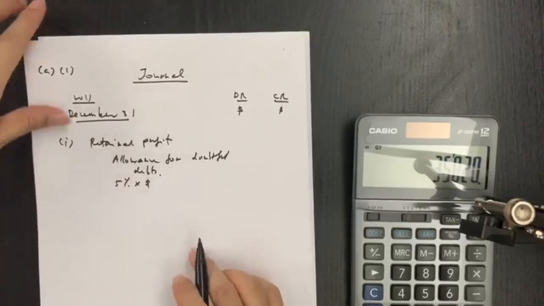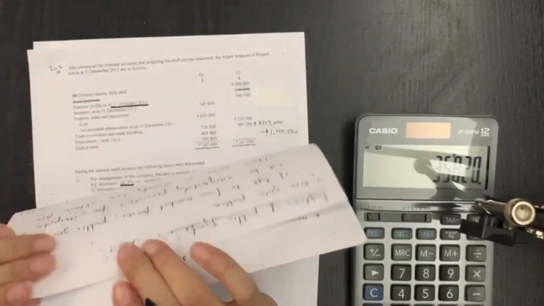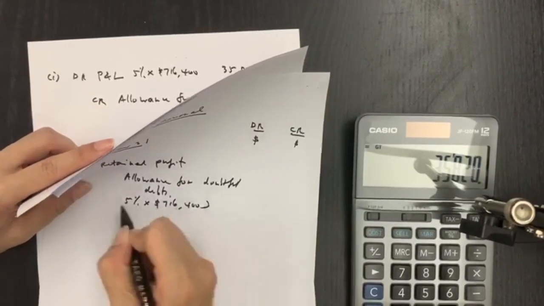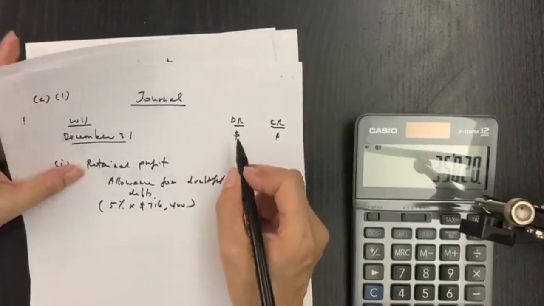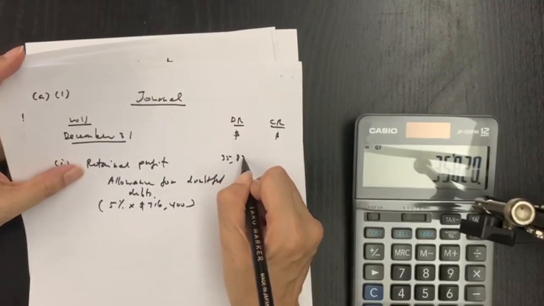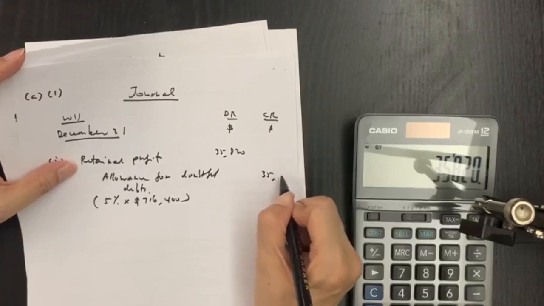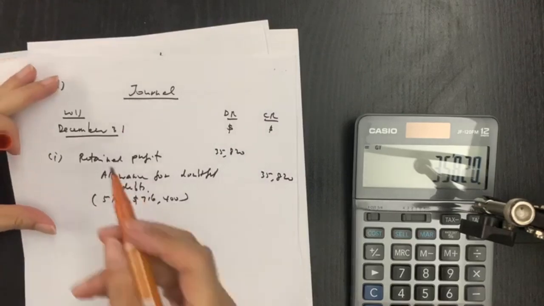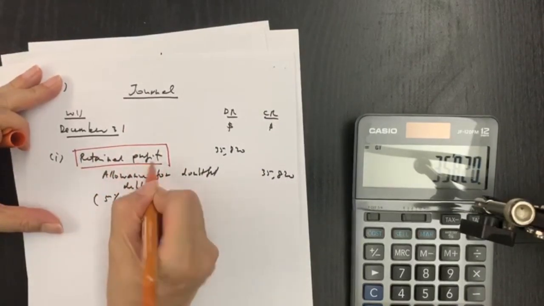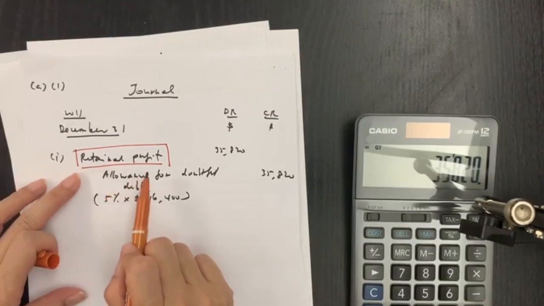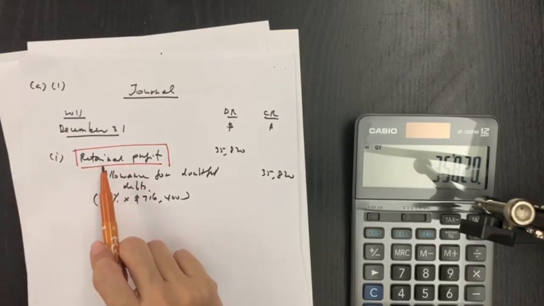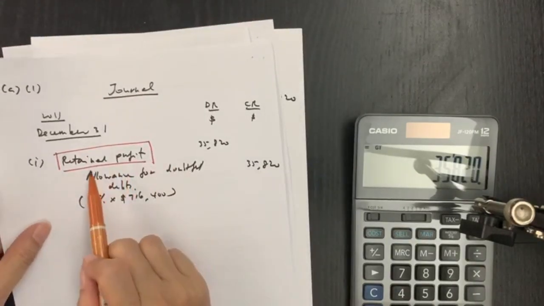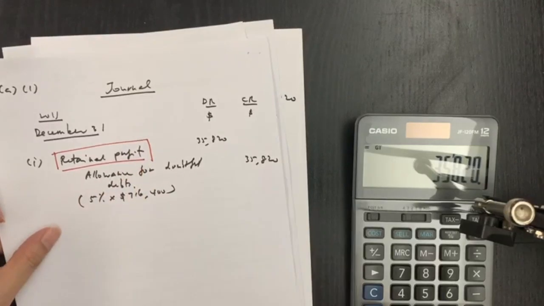5% times trade receivable. Where's my working just now? Okay, so 716,400, and the amount should be 35,820. So this is very, very important. So where is profit and loss now, which is included in retained profits? Okay, so the mistake is in which account, which is related to retained profits. So therefore, the account must be retained profits.